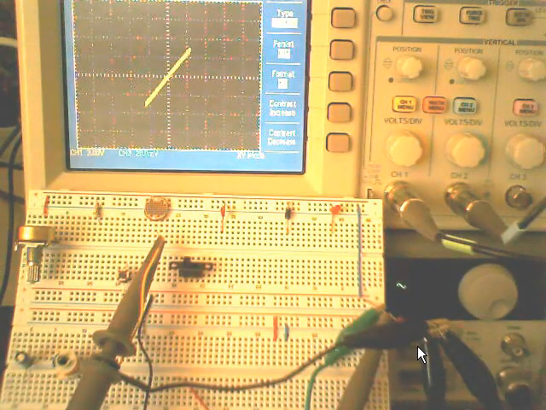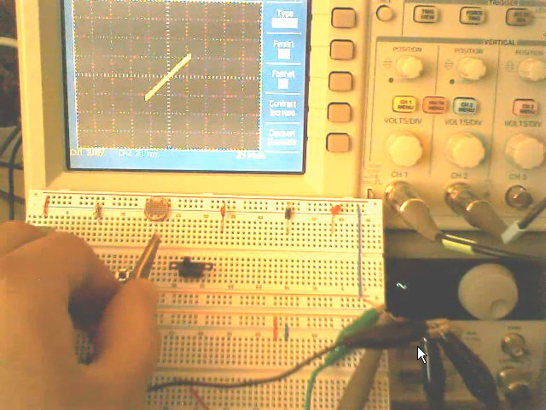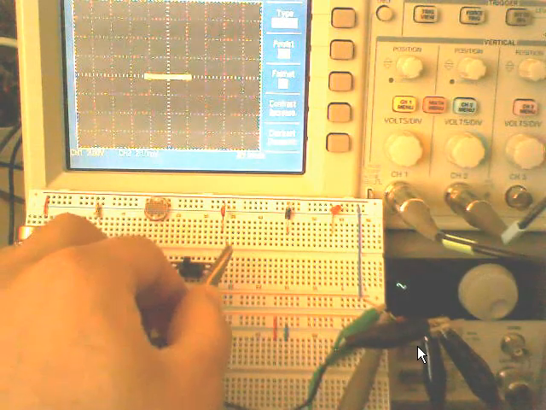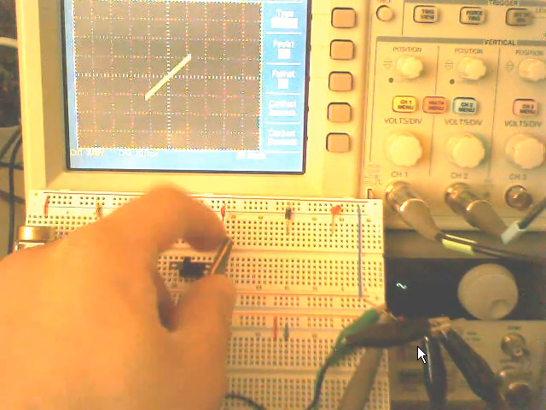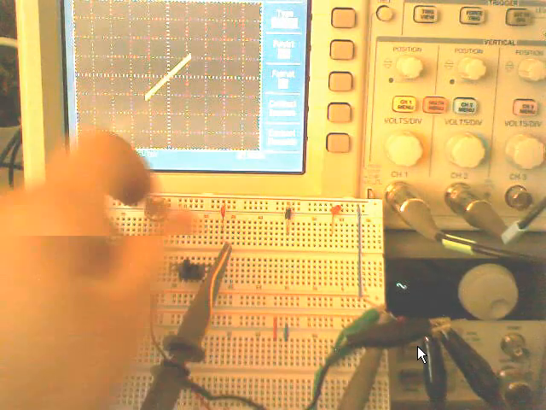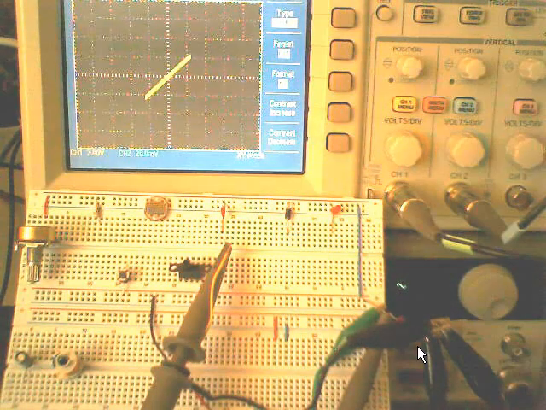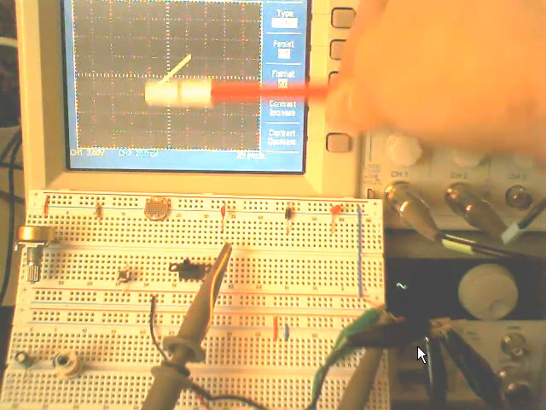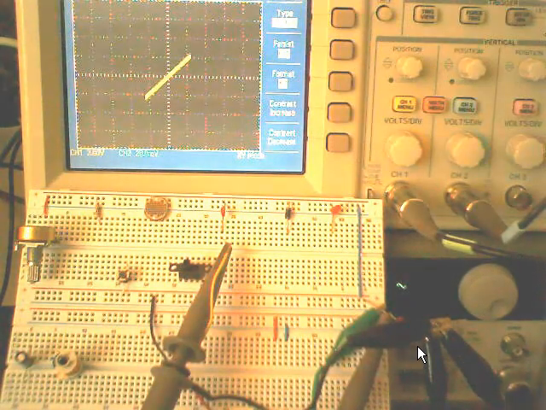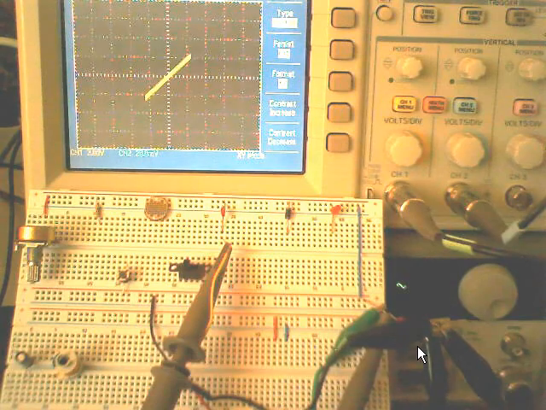The next component is a kind of resistor again, but it has another property. As you see, it's a constant resistance now. What I mean is the resistance does not change with respect to voltage or with respect to current. But as you see, this is my hair dryer.